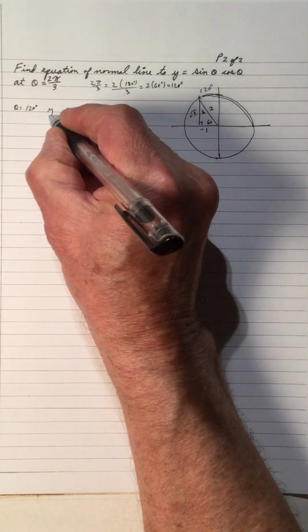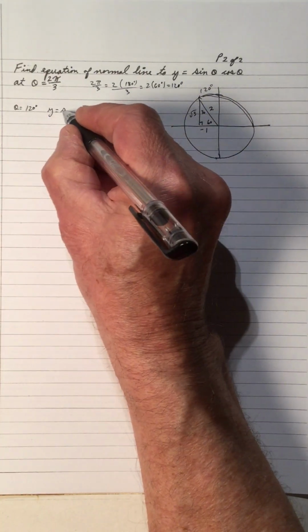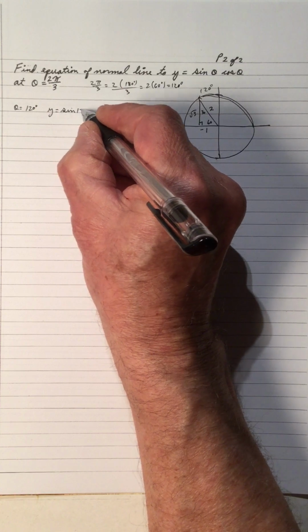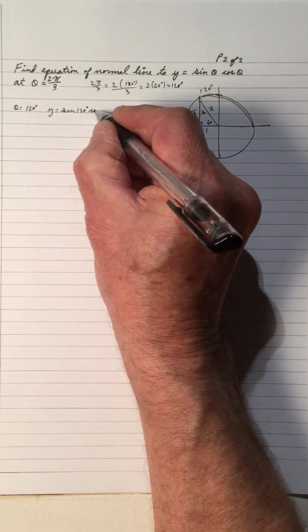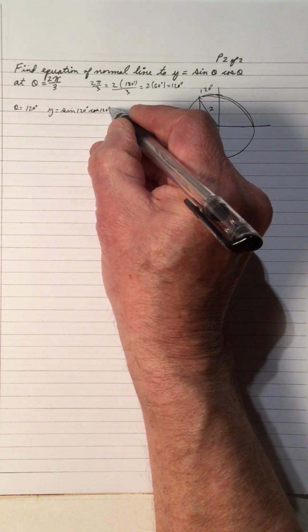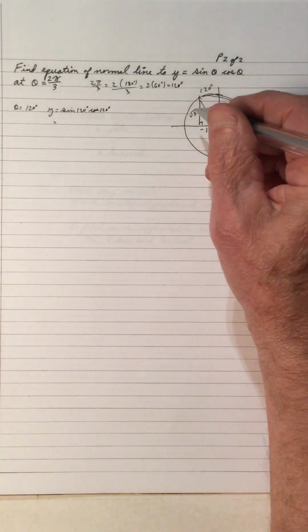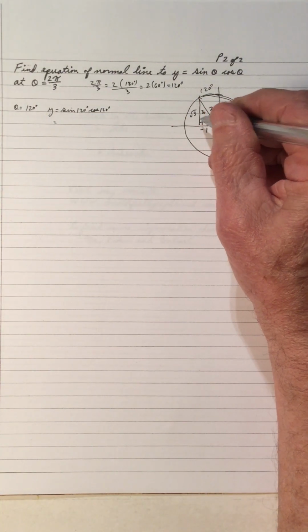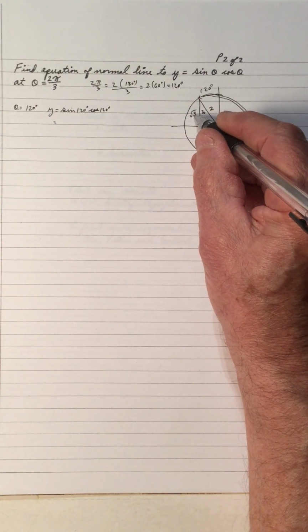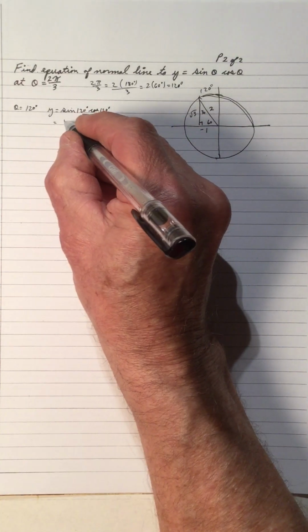So y equals the sine of 120 and the cosine of 120. Sine is opposite over hypotenuse, so that's root 3 over 2.